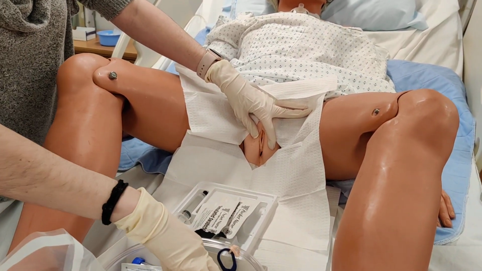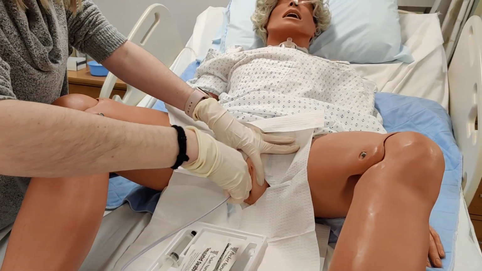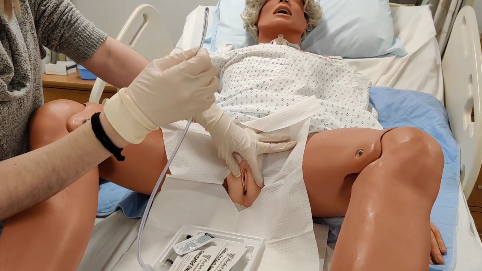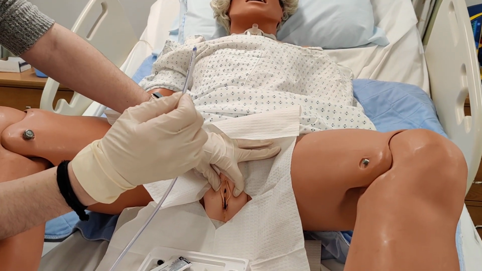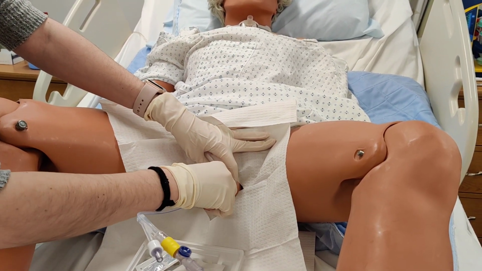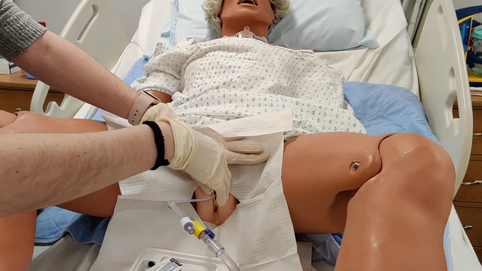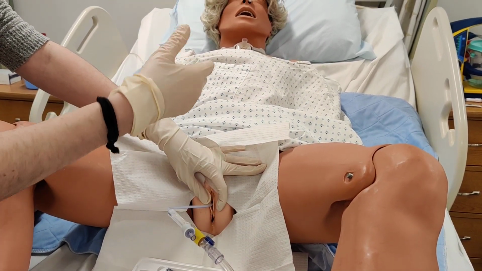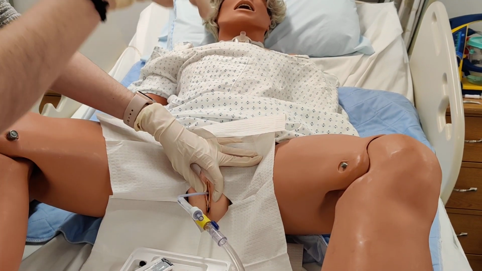So once she's gotten to that point, she's going to take the catheter, work the packet off of the loop, and then she's going to insert the catheter into that meatus. I'm going to ask my patient to bear down for me. And I'm going to wait until I see urine return. I'm obviously not going to see it on the mannequin, but when I do, I'm going to advance my catheter 2.5 to 5 centimeters more. And she's going to hold that in place.